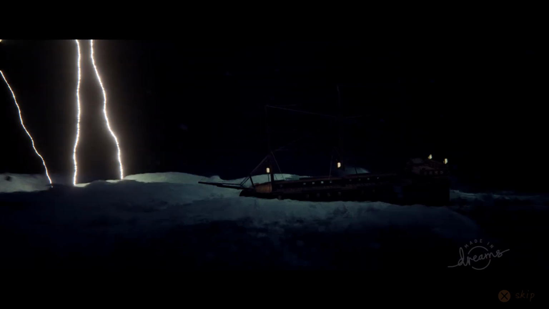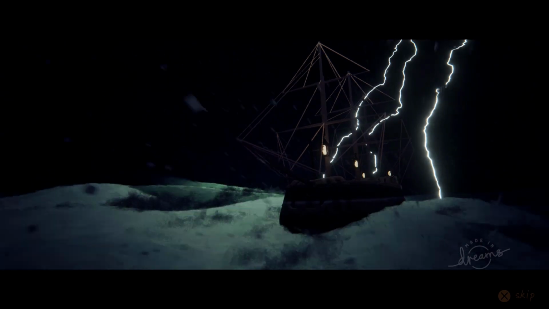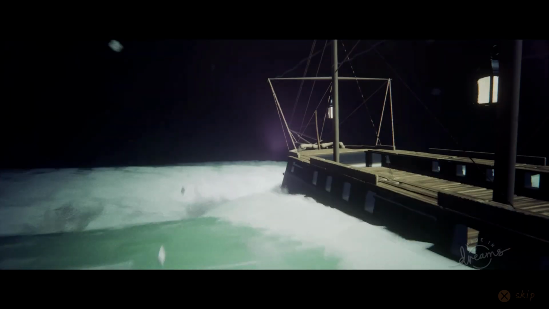1895, somewhere in the Pacific Ocean. Remember the date, it's 1895. It's a really nice ship. Stormy sea. I think we know what's going to happen here.